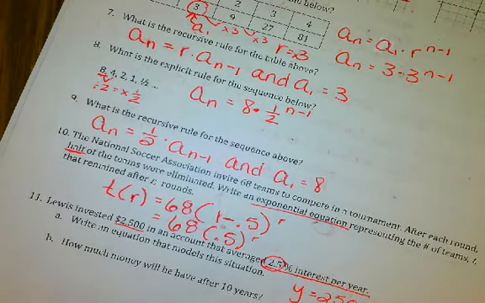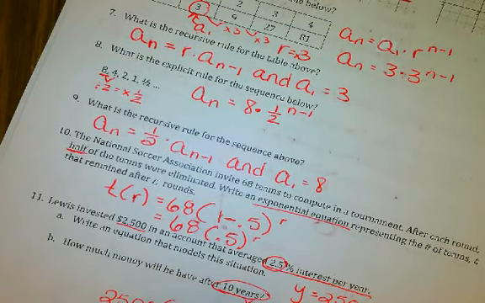And then it says, how much money will he have after 10 years? Well, 10 years, your time, that's going to be your x, so x equals 10. So here, if I have 2,500, and then 1, I'm actually going to add that 1 in that 0.025, so there we go, to the power of 10.